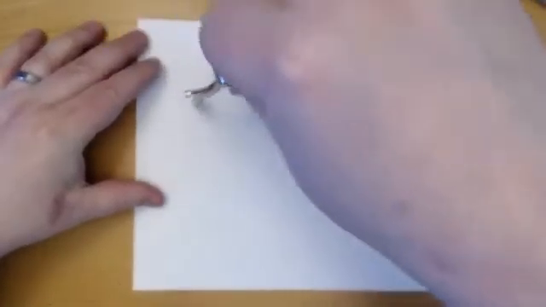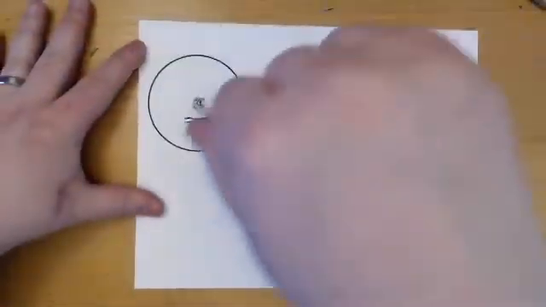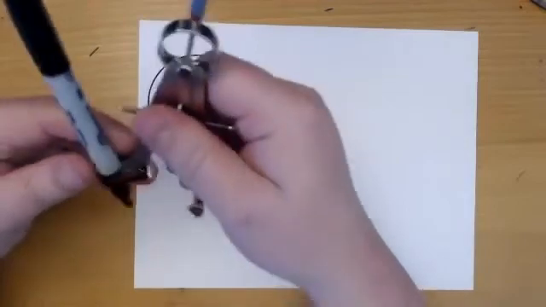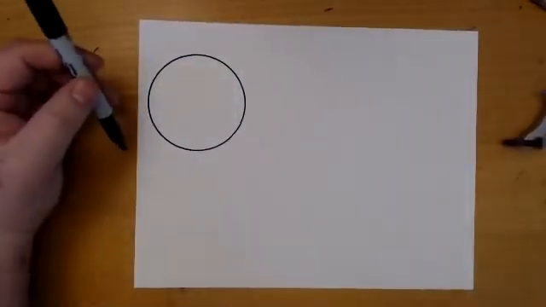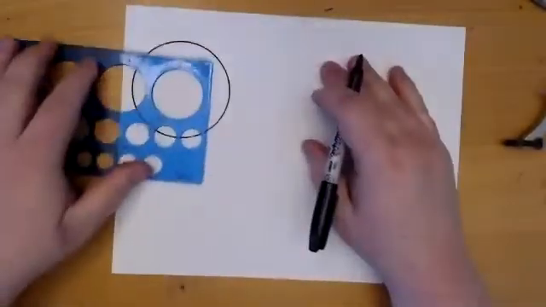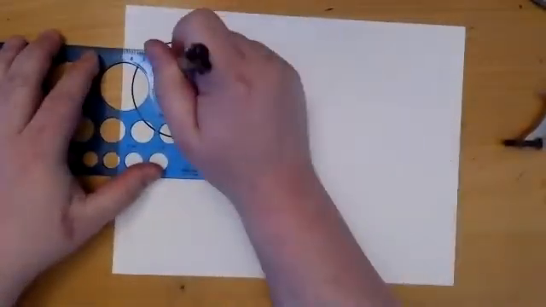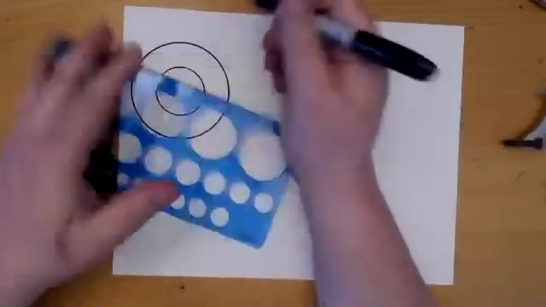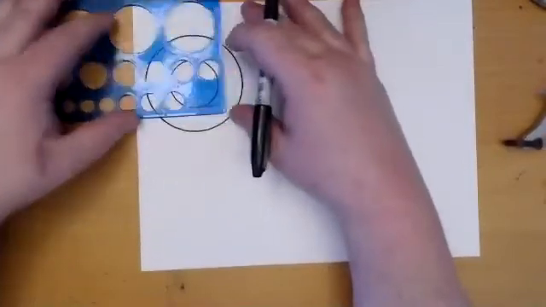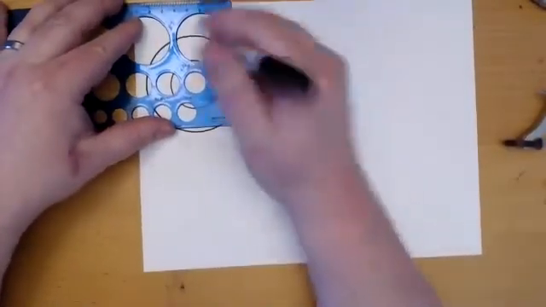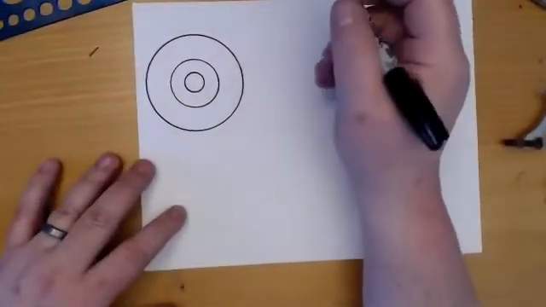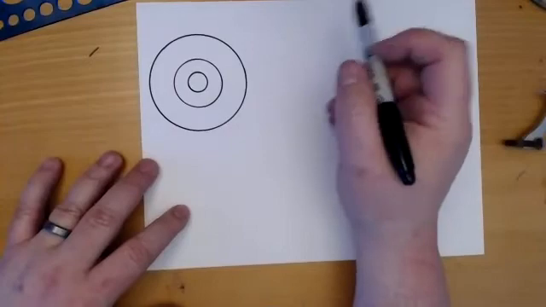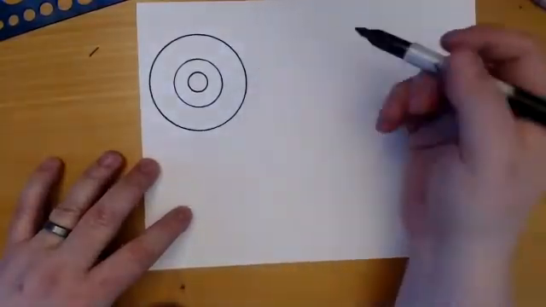We have a dartboard, and it has 3 regions in it. It's got 3 concentric circles of radius 1, 2, and 3 units.